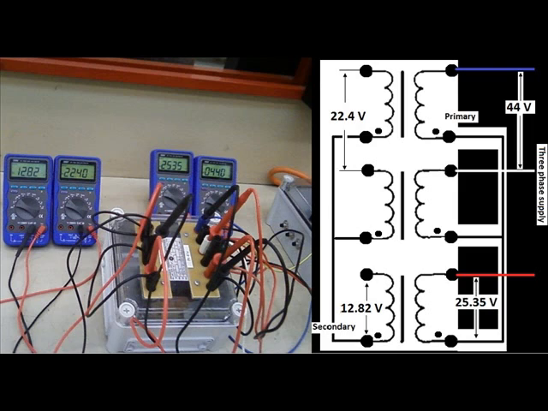In this next configuration, we've changed the secondary from delta to star. So we now have a star-star configuration, with both line and phase voltages on both the primary and the secondary. Again we have the same input voltage, the 44 volts line voltage, the 25.35 phase voltage. Now, when we measure the phase voltage on the secondary, we've got 12.82 volts, and then we've got 22.4 volts for the line voltage on the secondary.